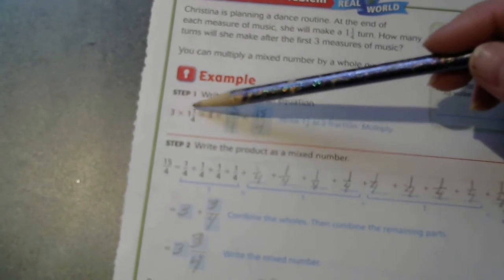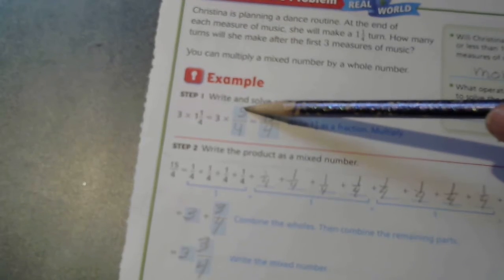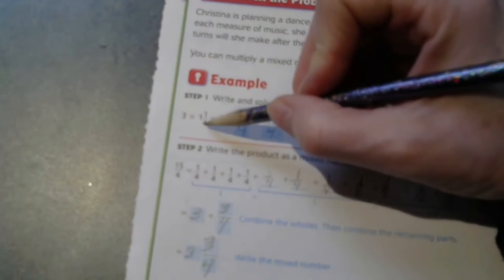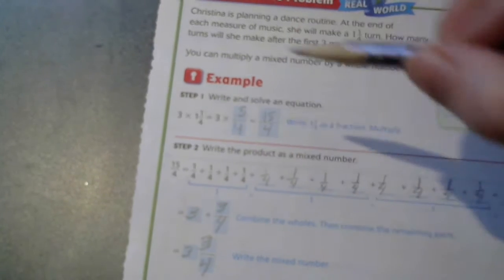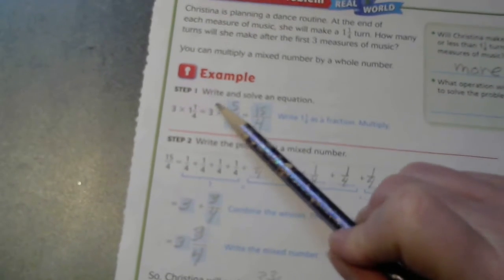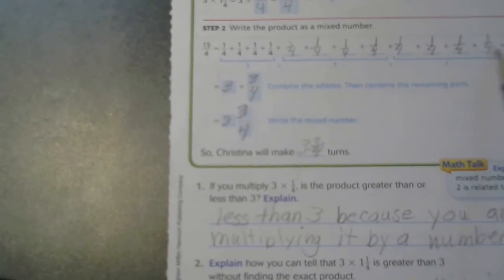3 times 1¼ equals 3 times 5/4. Remember, we times 4 times 1 and get 4, and add this and get 5, so we get 5/4. When we multiply it, we times 3 times 5 and get 15/4. Now, in step 2, we can take 15/4 and add them all together.